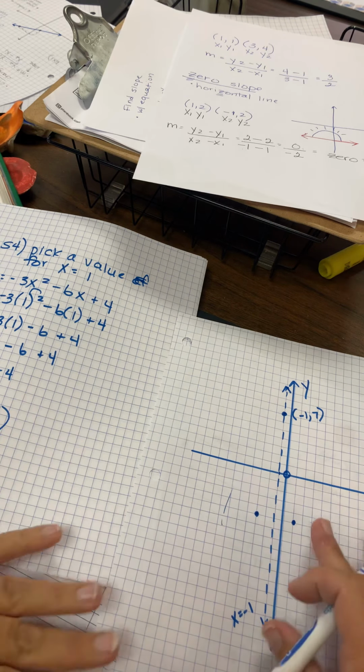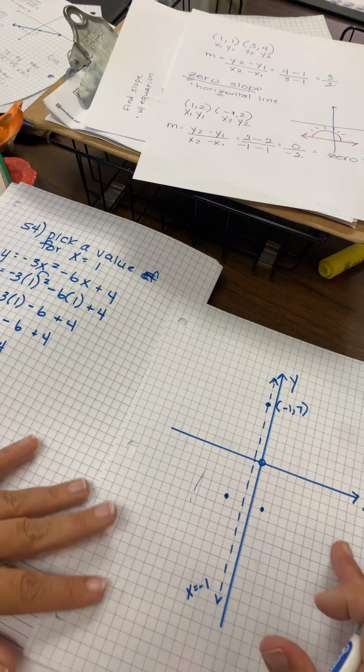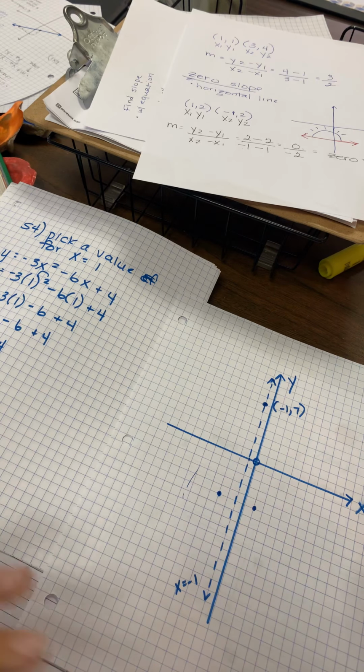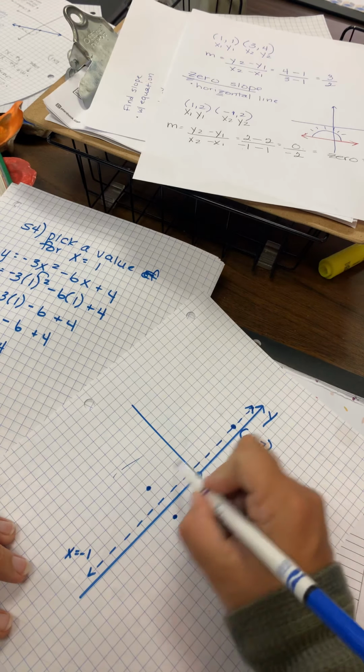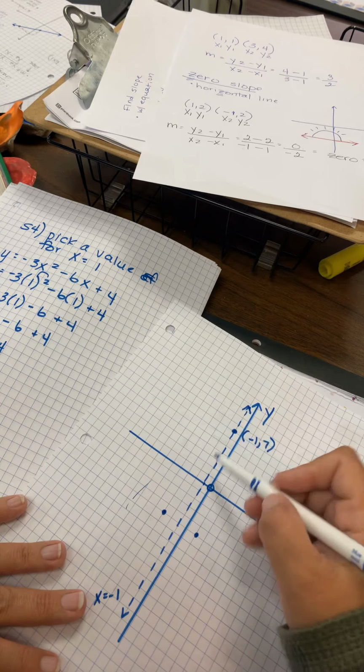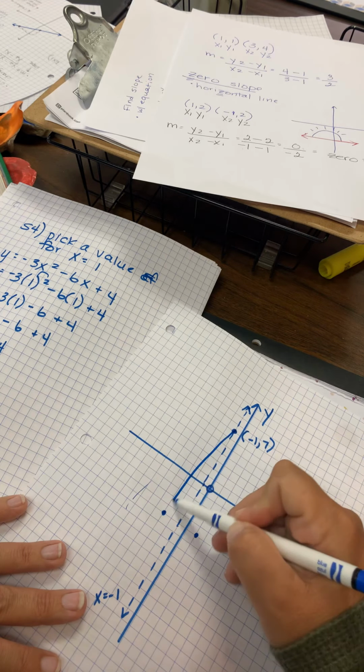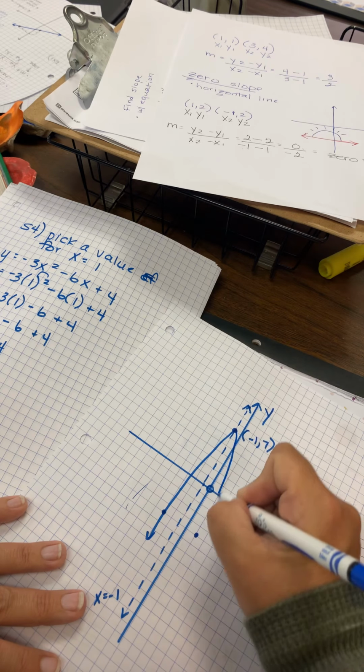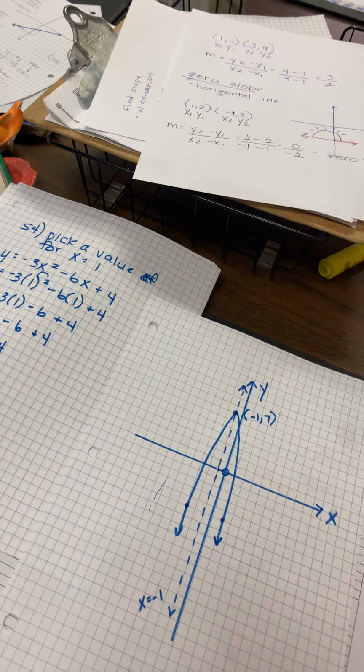So now we don't have to do that huge table that you all were doing last week. We're done. This is it. So it takes some practice. You remember, you're not making a V, you're making a U, or an upside down U. So it's kind of hard to do. And then that is your answer.